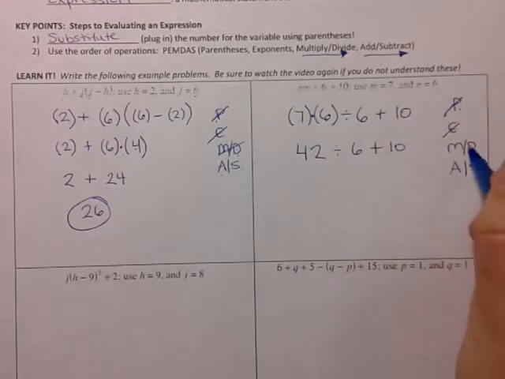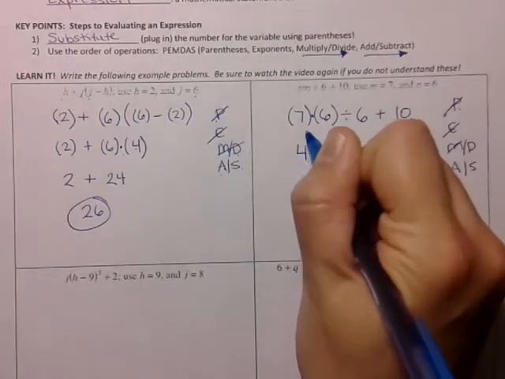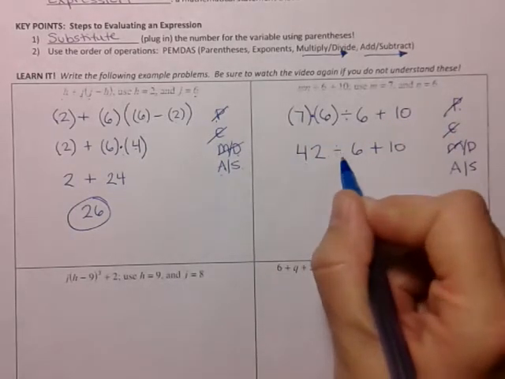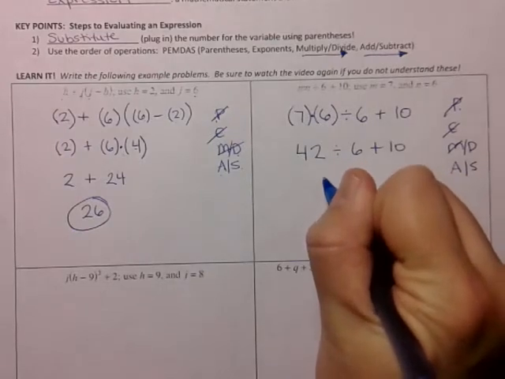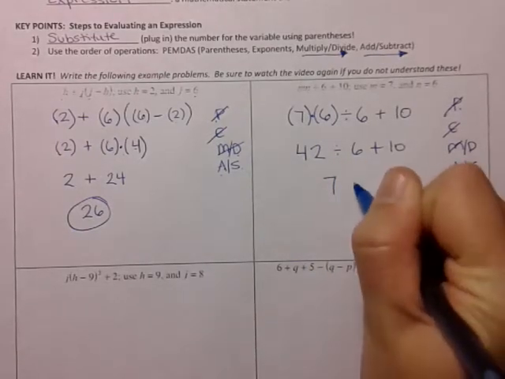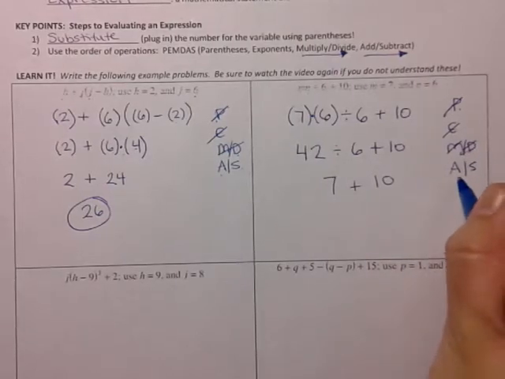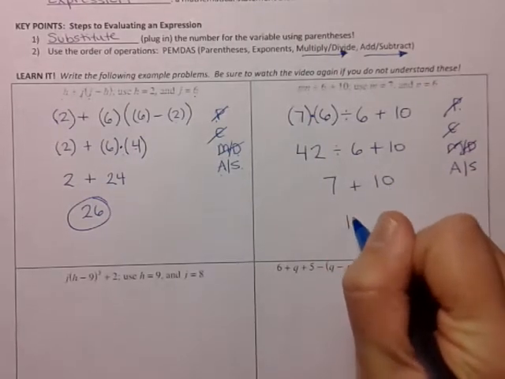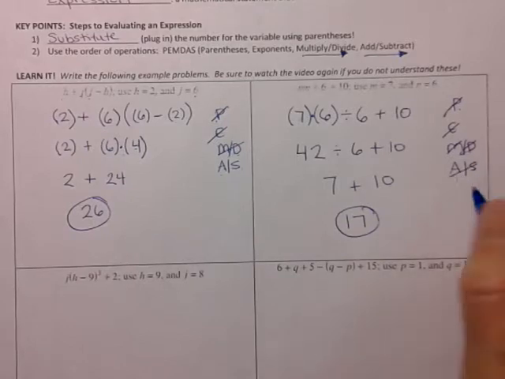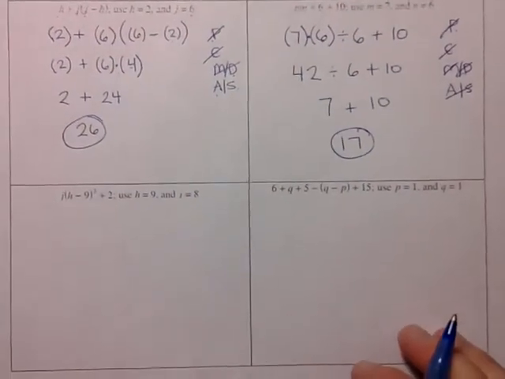So I am done with multiplication. Now I'm ready to divide. I'm going from left to right. So 42 divided by 6 gives me 7 plus 10. And now I have addition. 7 plus 10 gives me 17. And I'm going to circle my final answer. Let's look at another example.